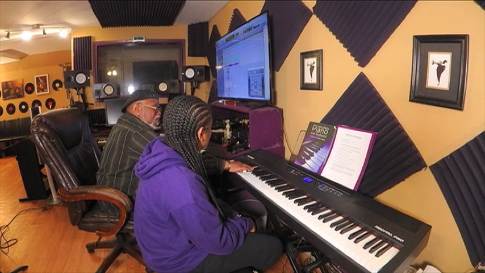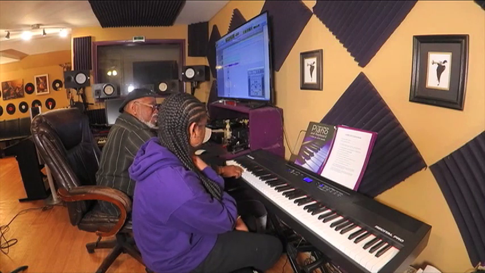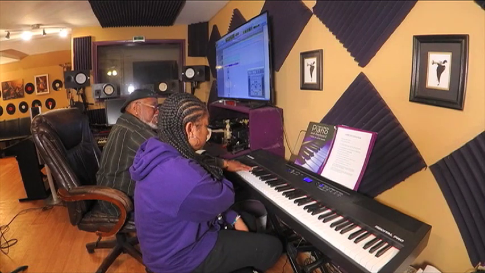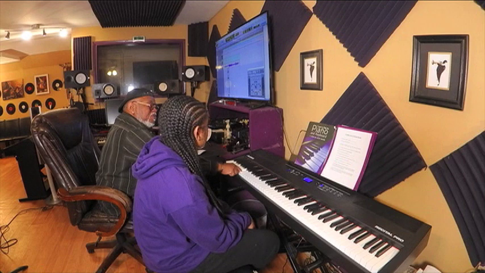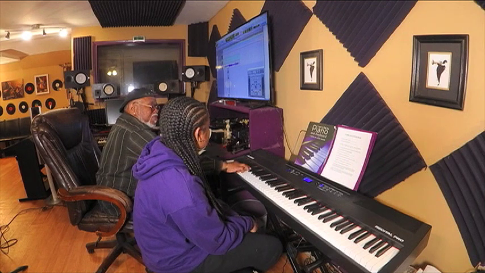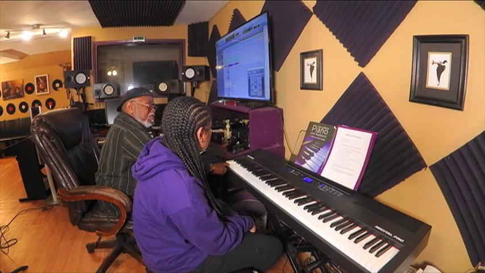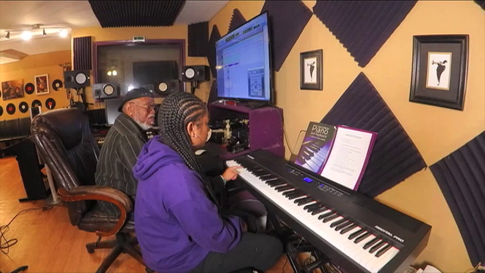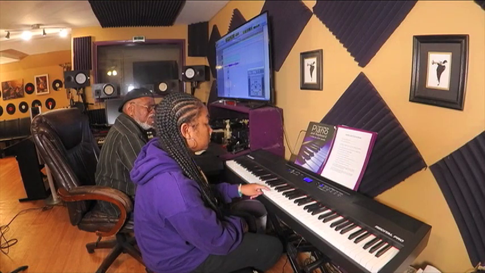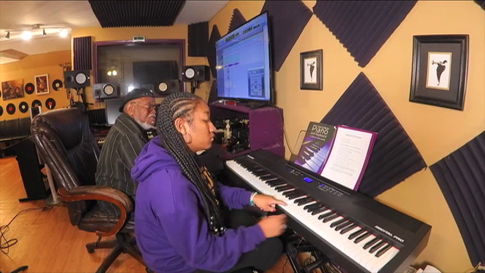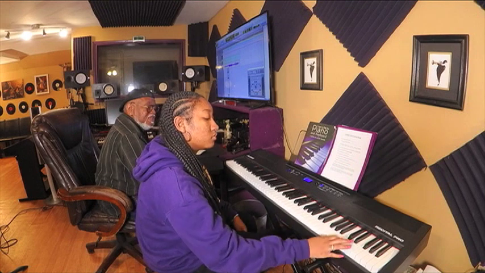Now the next one we're going to learn is C. Here are the 2 black keys. C is the white key to the left of the 2 black keys, and it always looks the same. All the C's look the same. Here's C1 on the piano. Where's C2? C3, C4, C5, C6, and C7.